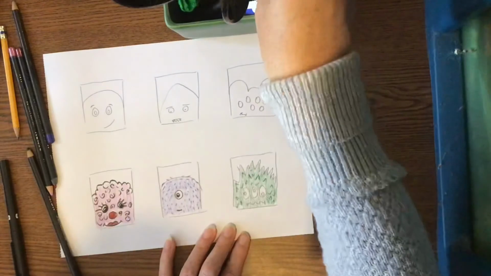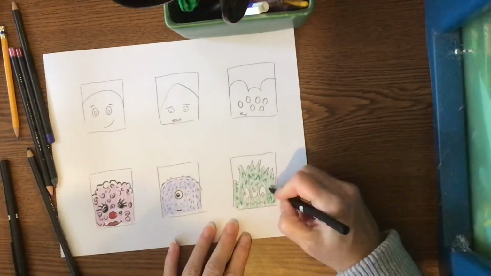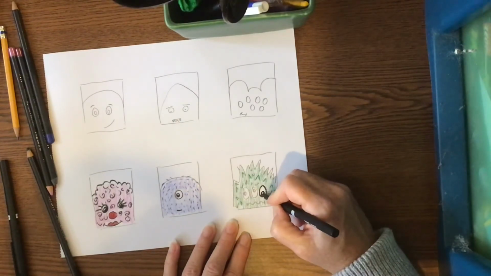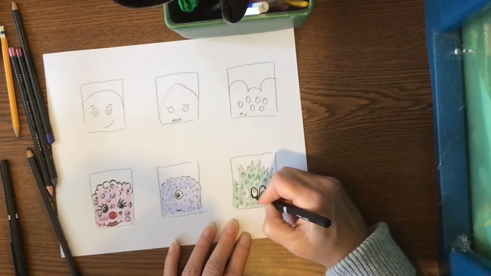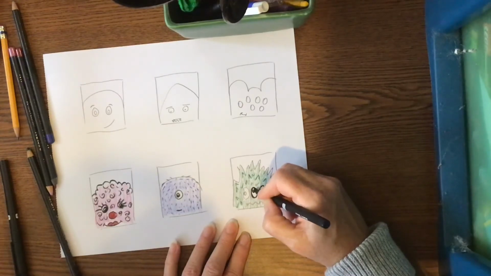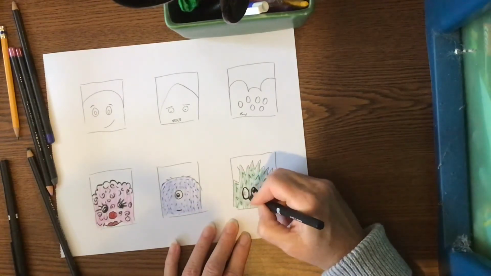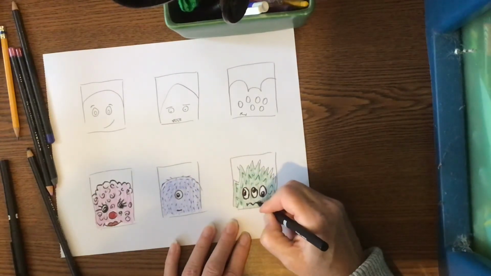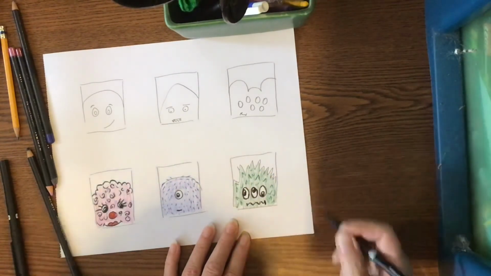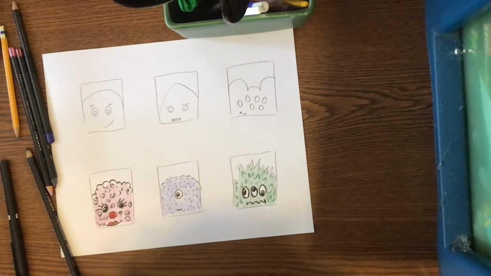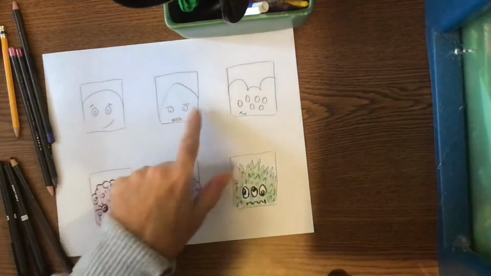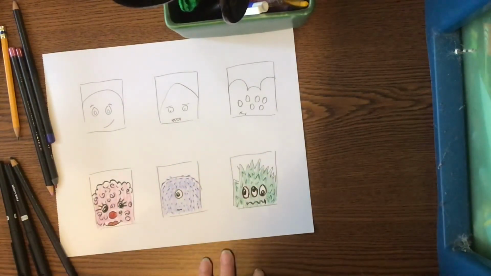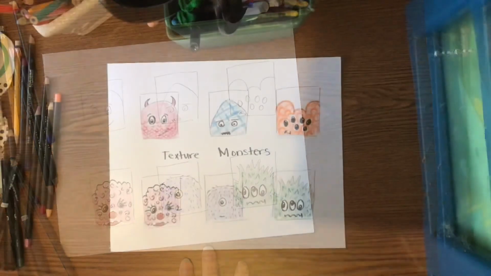And I'm gonna go back and trace his eyes over. You got one up. And one to the side. And don't forget his mouth. He looks a little confused. Okay. So you get the idea. I'm gonna do these other three off the camera and I'll come back and show you how I finished.